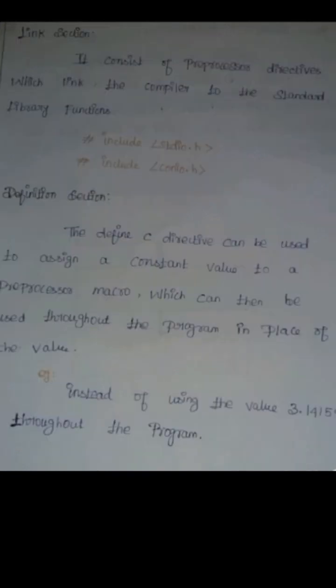Second one is the link section. It consists of preprocessor directives which link the compiler to the standard library functions. Here we include the header file. The header file is #include <stdio.h>. Hash is a preprocessor and stdio is standard input output, which means the functions printf and scanf. Printf is output and scanf is to get input.